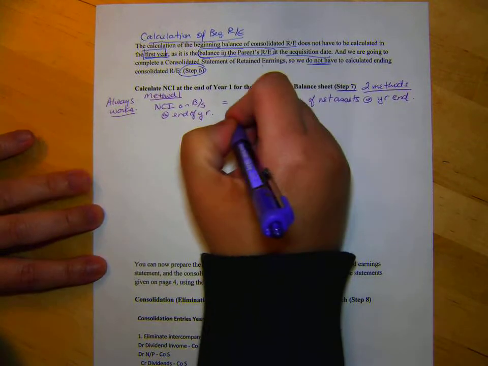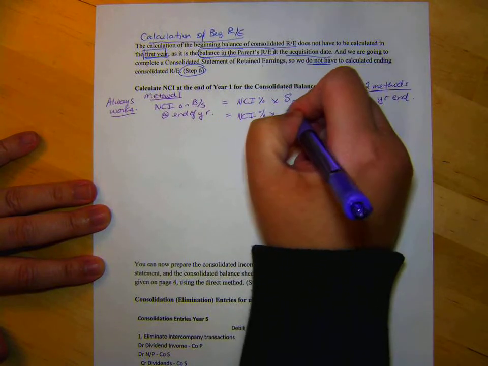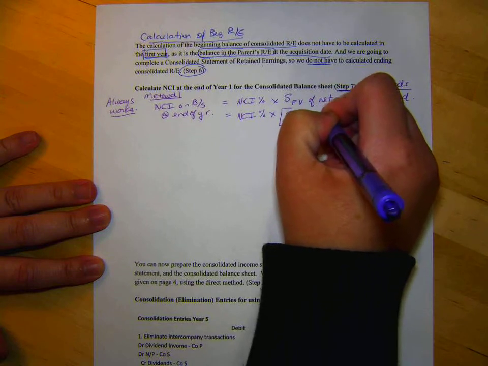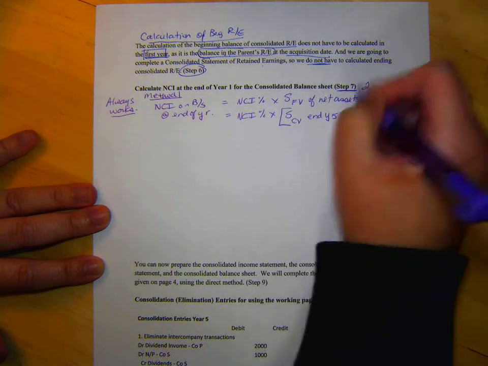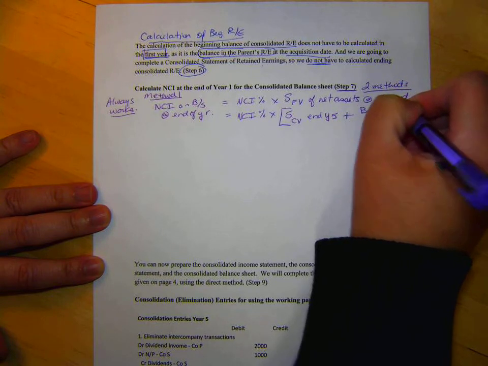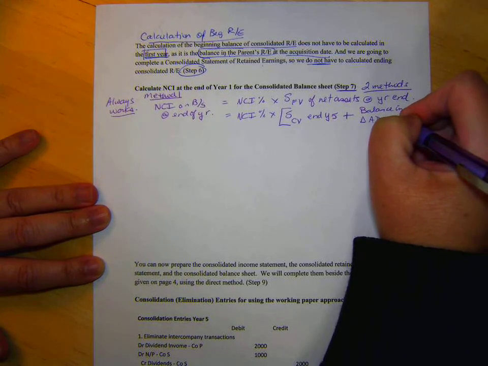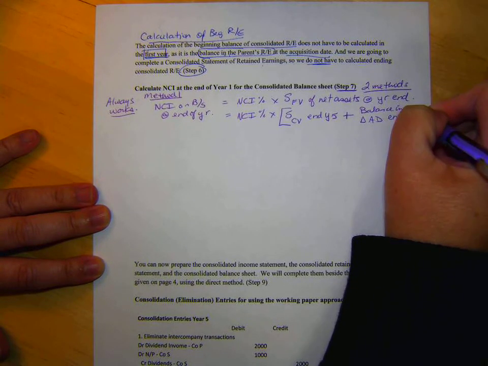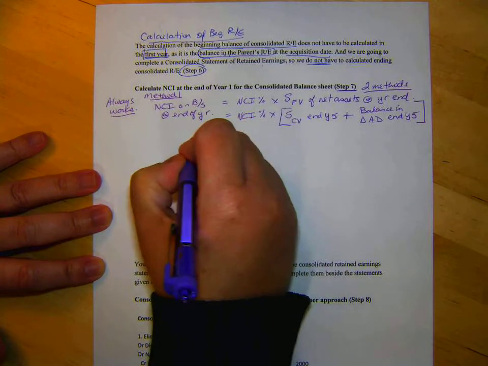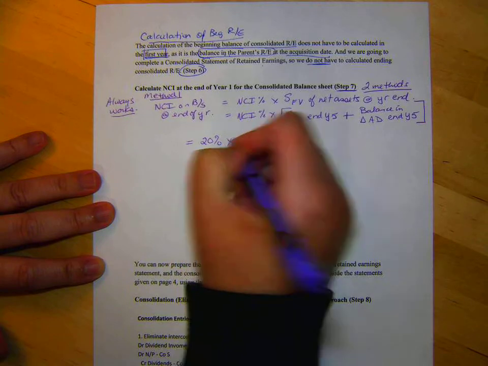So, the way we're going to calculate it is NCI percentage times the sub's carrying value at the end of year 5 plus the balance in the changes in AD at the end. So, let's put this together. 20% times.